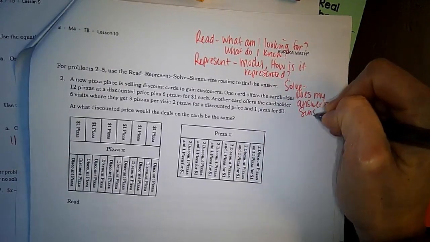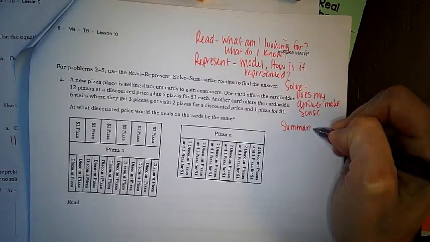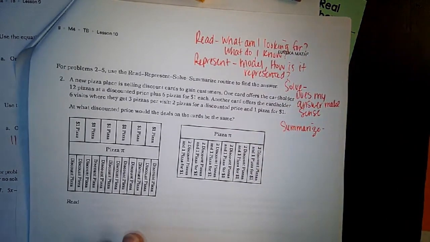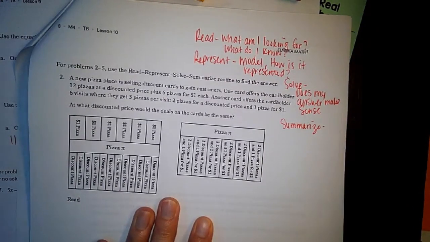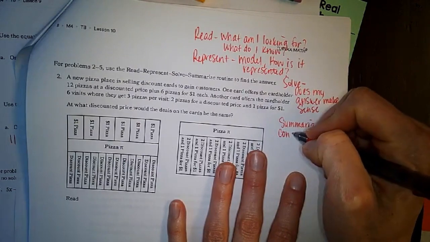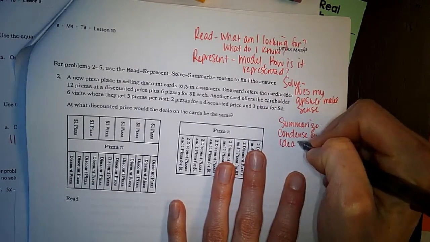And then we're going to summarize. We always summarize at the end, and the summarization means that you summarize your result and be able to justify your reasoning. So we're going to condense our ideas and explain how we know it.